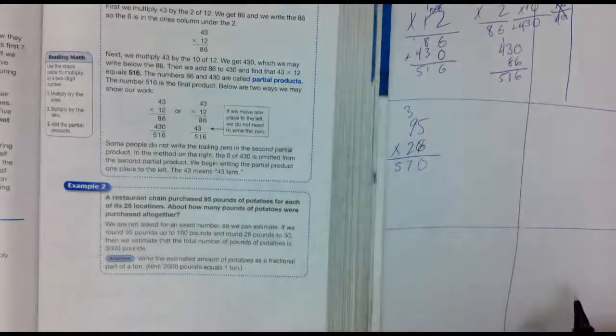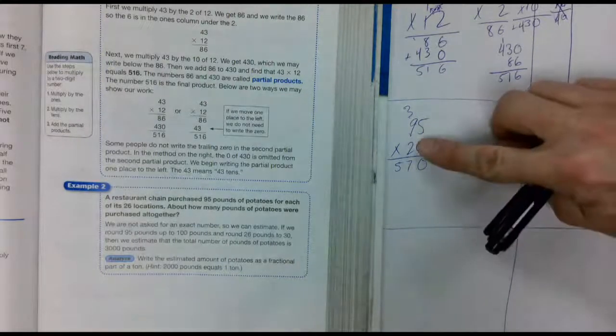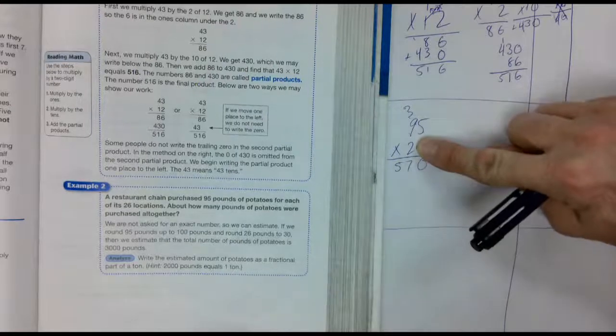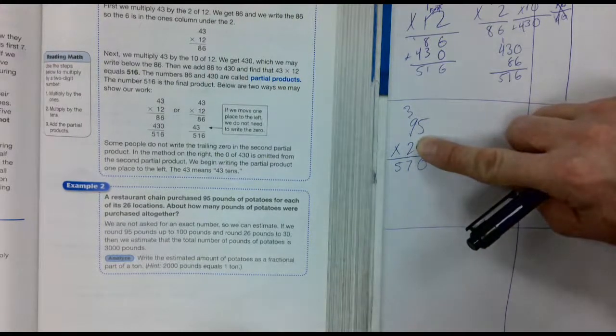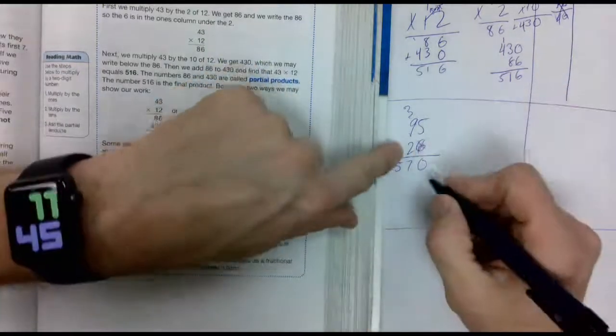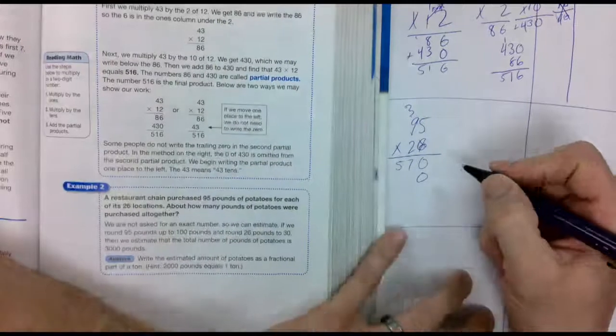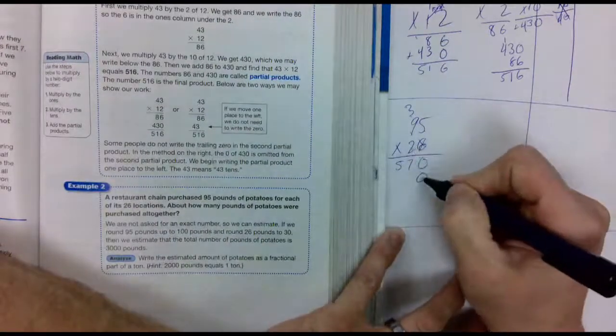The 6 is done. Now some kids like to cross that out. When they cross it out, they bring down their 0. Some people like to cover it up and say, I'm going to multiply by 2 now, but that's not really 2. It's 2 in the tens place, so it's really 20. So 20. Hang that 0 out, bring that 0 down. Whenever you multiply by a second number, you got to bring a 0 down.